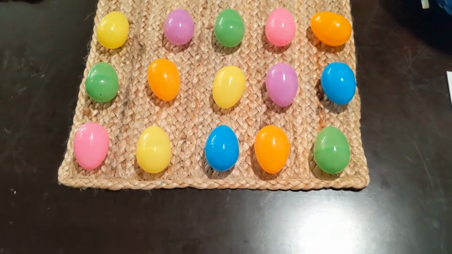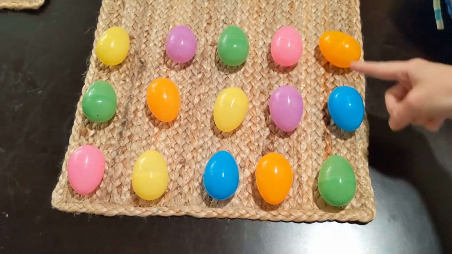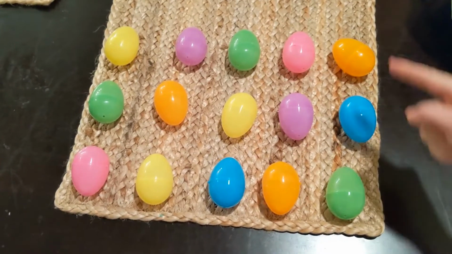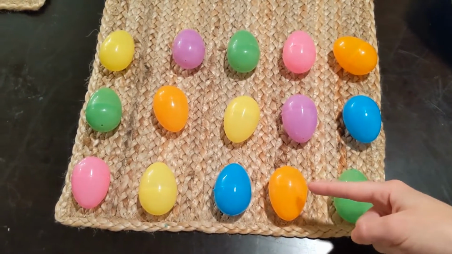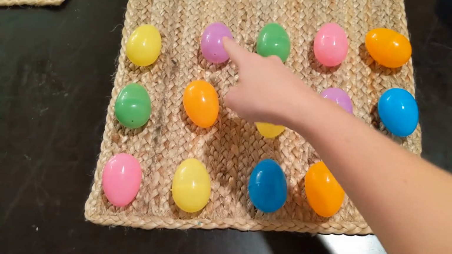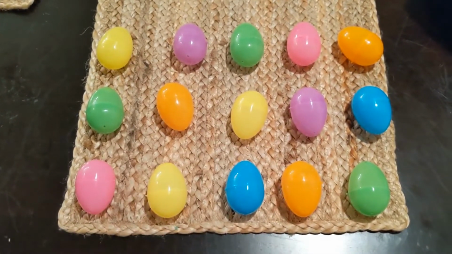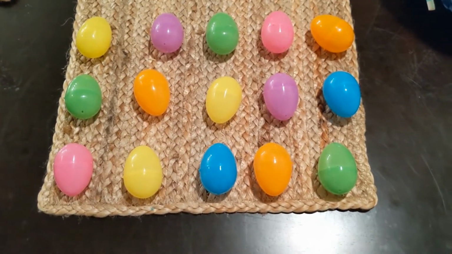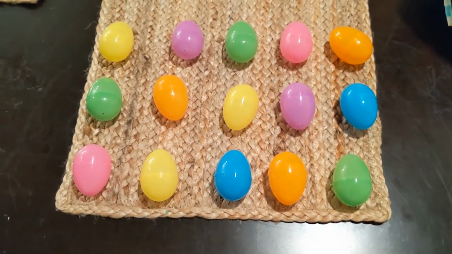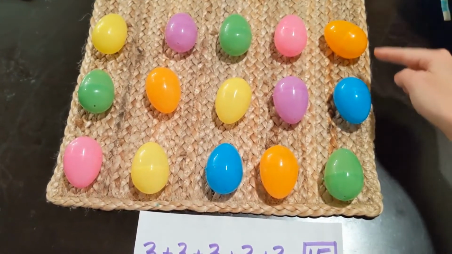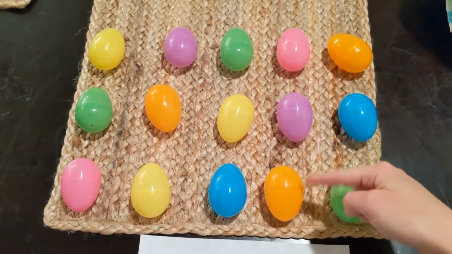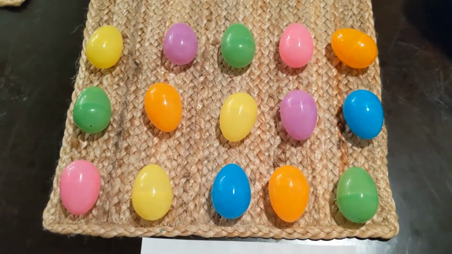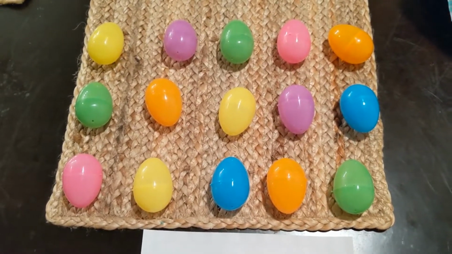Now if I look at the columns, they go up and down. I have one column of 3, another column of 3, another column of 3, another column of 3, and another column of 3, with a total of 5 columns. So that means this time I'm going to add 3 plus 3 plus 3 plus 3 plus 3. Now I know you and Coach Parker have been working on your skip counting by 3s.